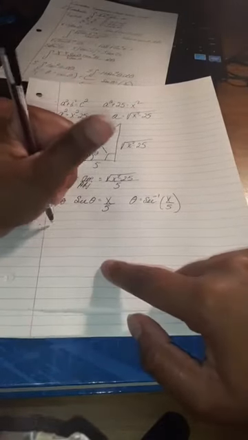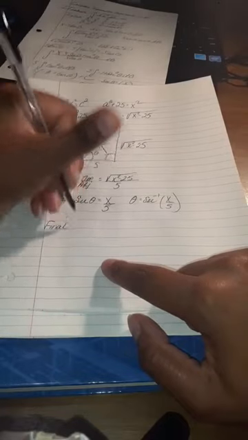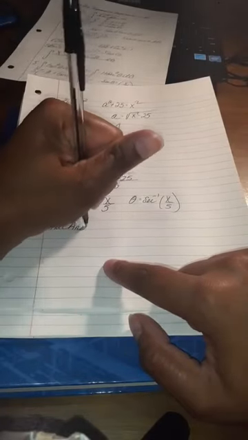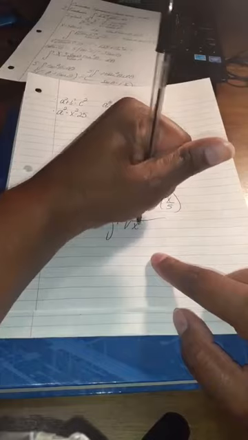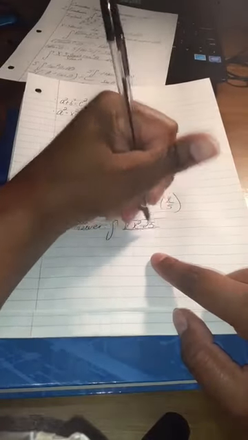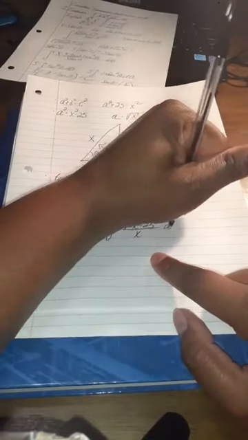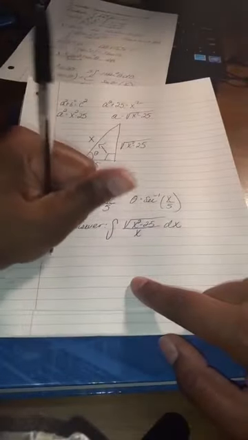So for our final answer, we just have to clean it up a little bit. We're asked to integrate the square root of x squared minus 25 all over x with respect to x.